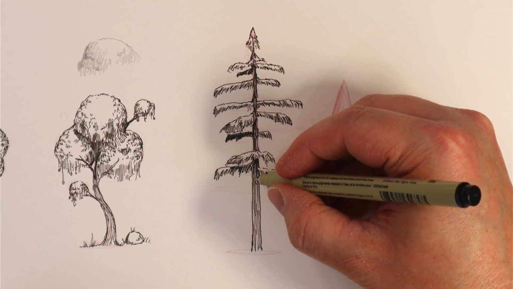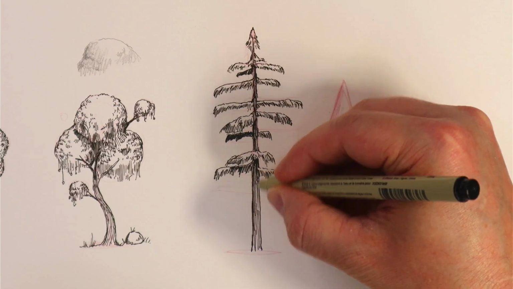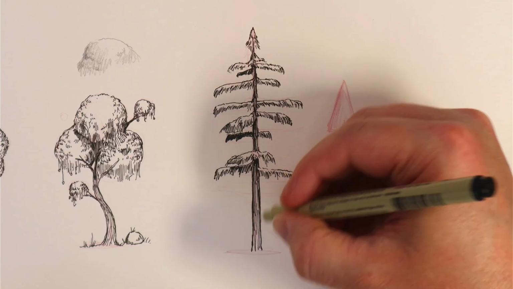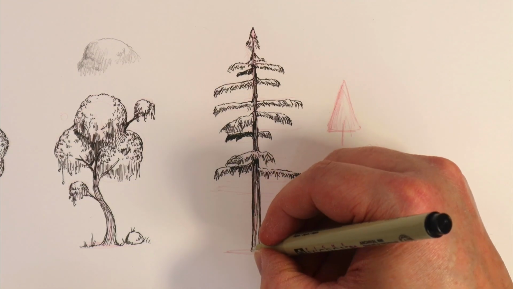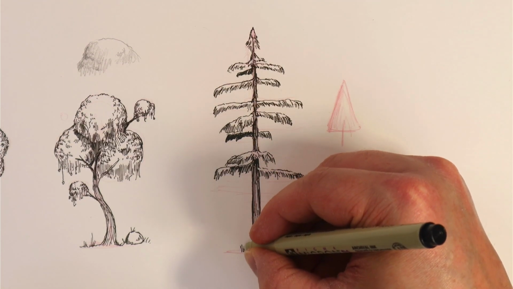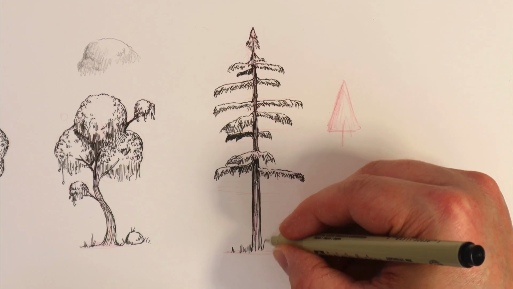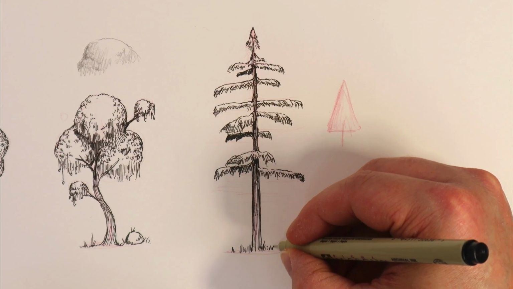So if branches on a particular side of the tree don't make sense because it's up against a cliff face or it would always be in shadow, then there's not going to be any branches there. Trees are a logical thing, like most of the natural world.